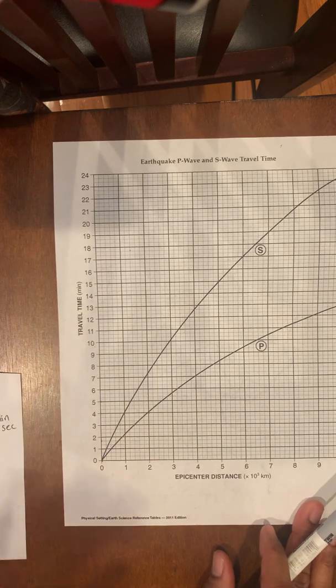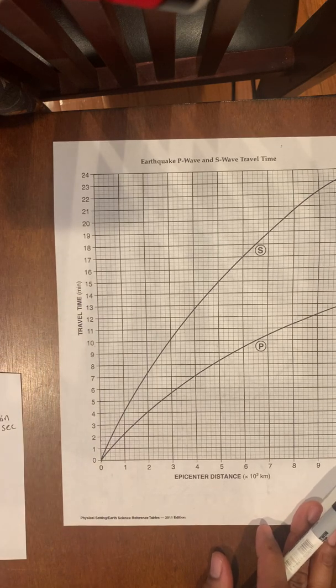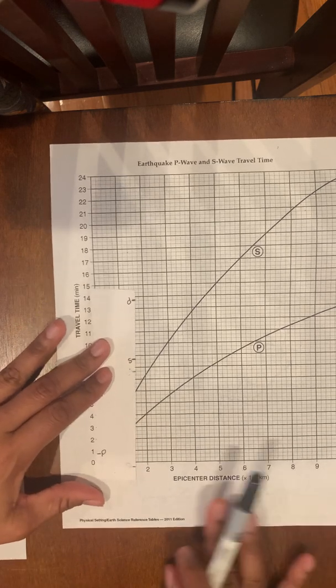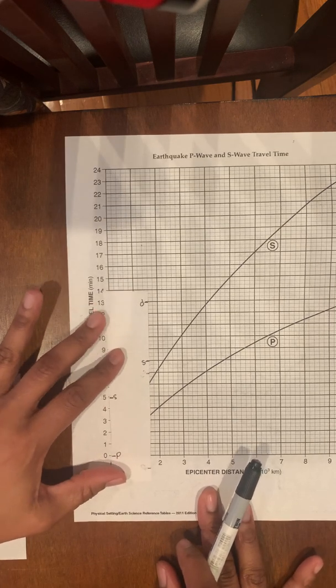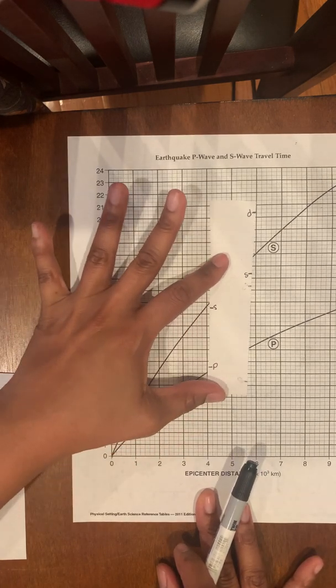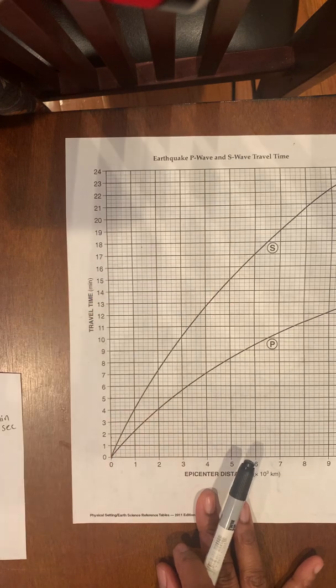If they give you the travel time, that's when you bring your slip of paper over here, mark the time, and then slide it up and find the distance. Hope this helps.